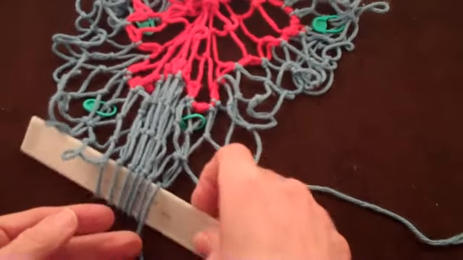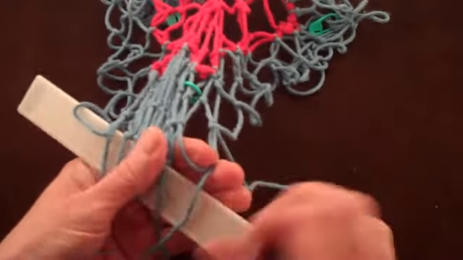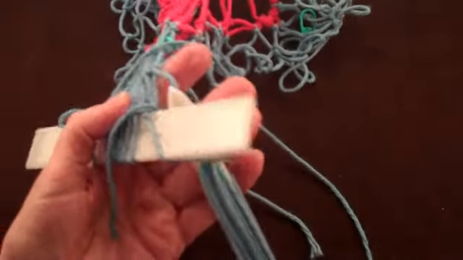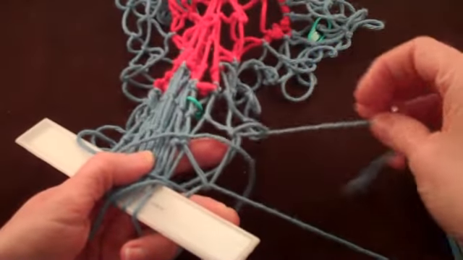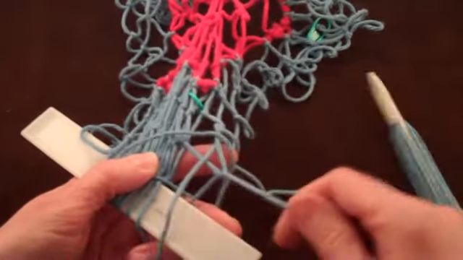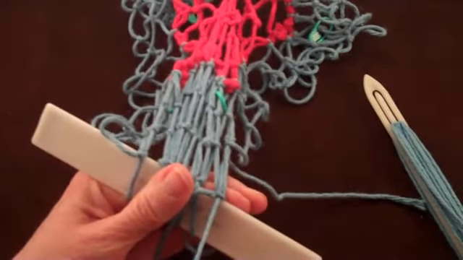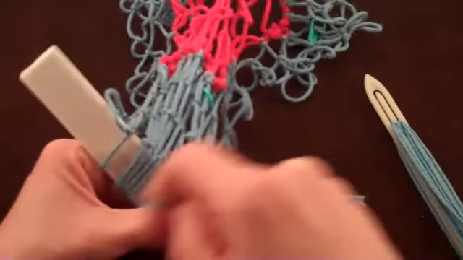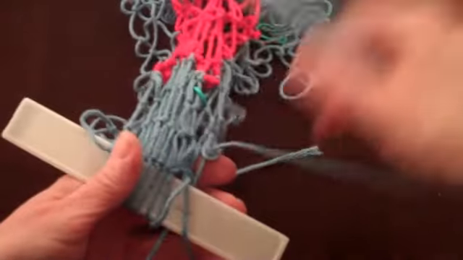On the row after that, hold one of the ends along the side of the loop to the left of the loop with the joining knot in it, and include the end in the knot tied. Repeat the process with the other end in the next loop, the loop to the right of the loop with the joining knot in it.